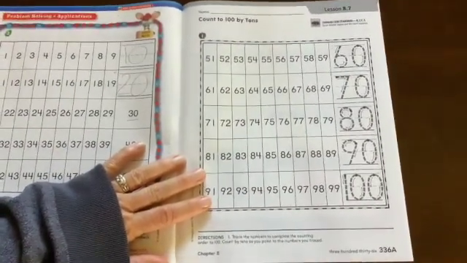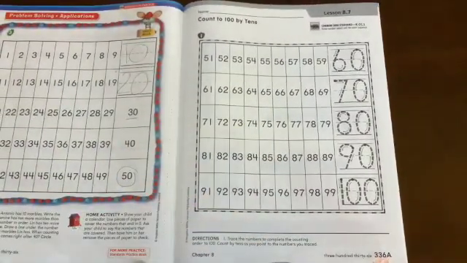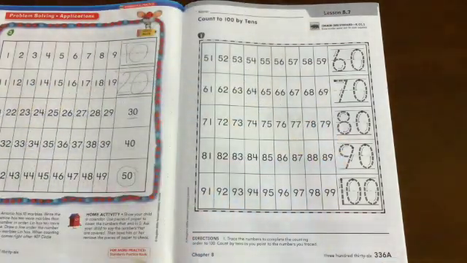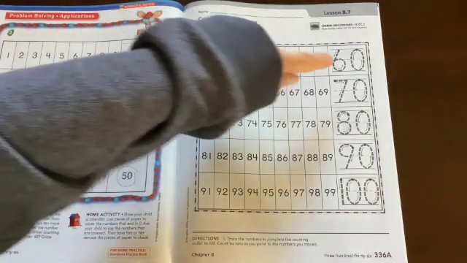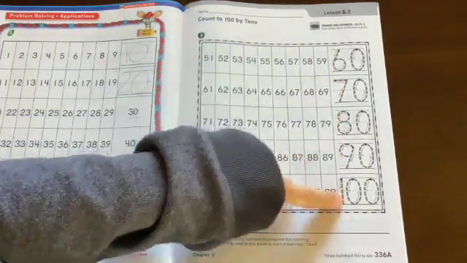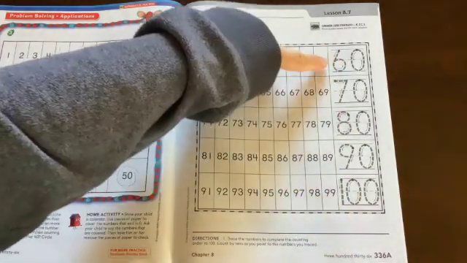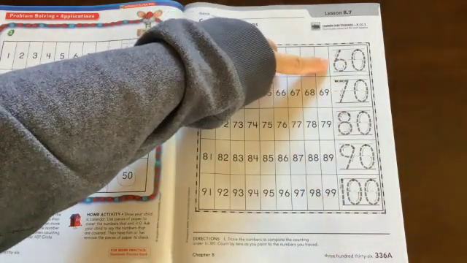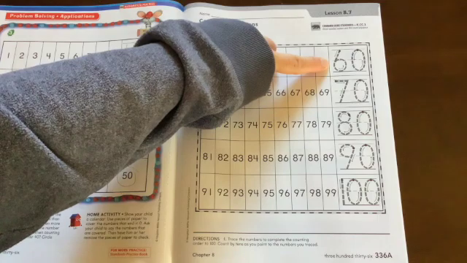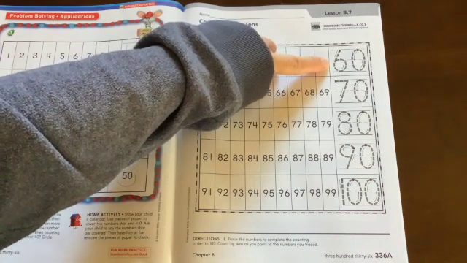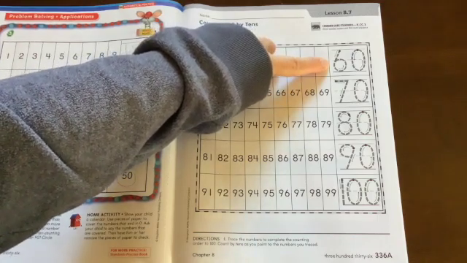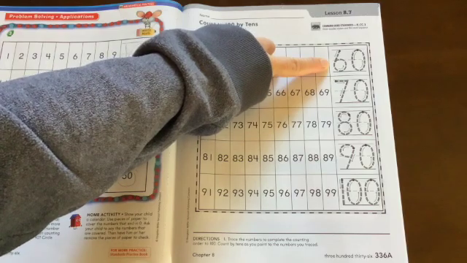All right, over on this page, 336A. Trace the numbers to complete the counting order to 100. Count by tens as you point to the numbers. So trace all of these, and then we're going to count by tens. What's this first one? It has a 6 first, so it would be 6 groups of 10. 6 groups of 10 would be 60.